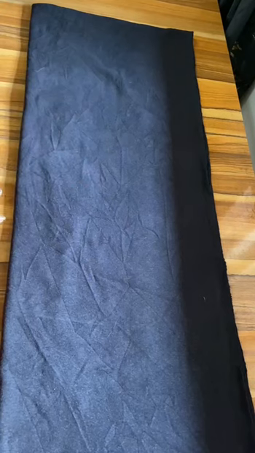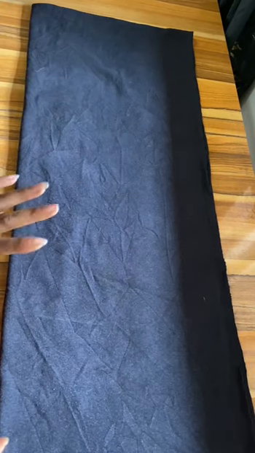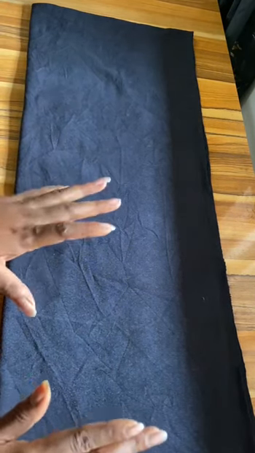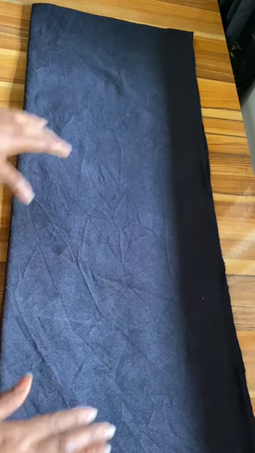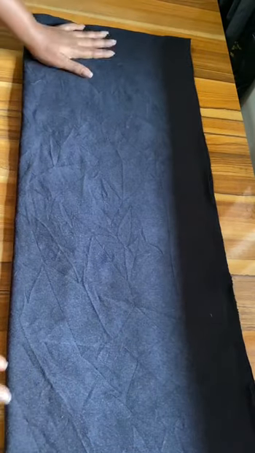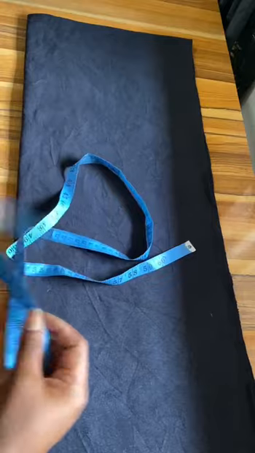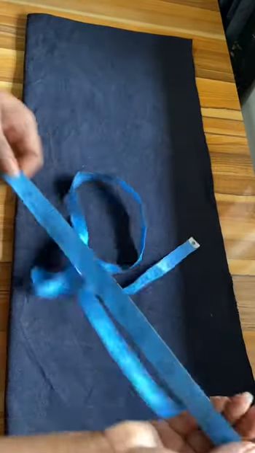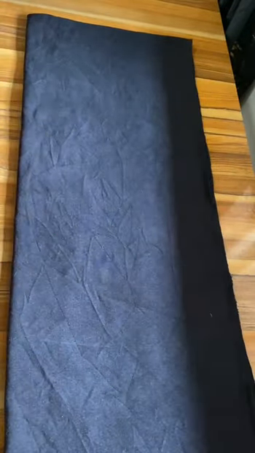So as usual, like I like to do, I'm going to be cutting my front and my back piece together. We're going to start with our shoulder measurement, which is 10.5. This tape is bad.